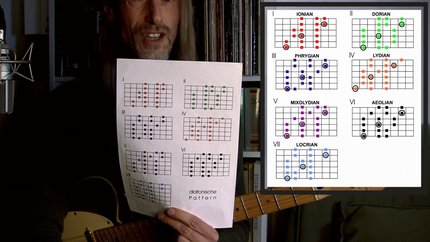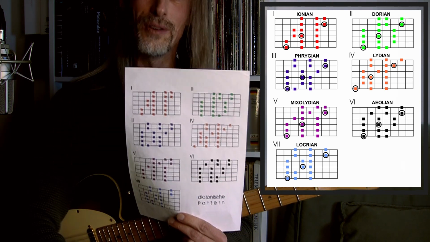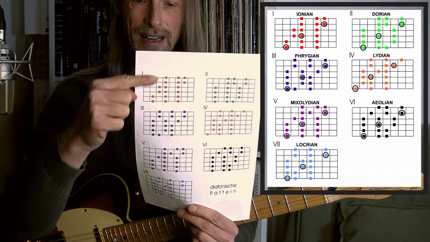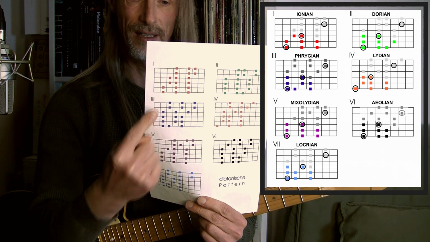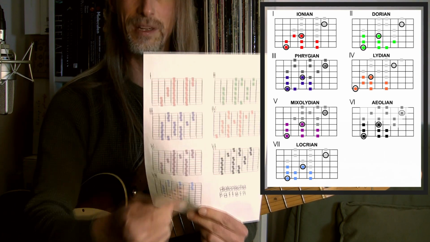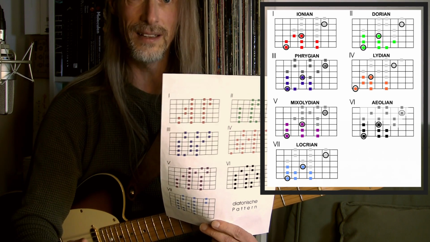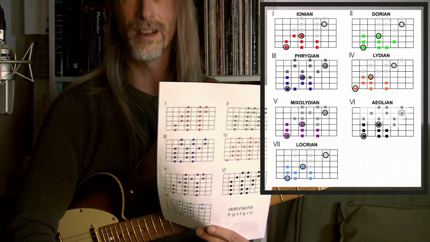And to make the visualizing now even easier to understand, I reduce each of the patterns to its first octave. And that's from here to here, because every scale happens within 1 octave.